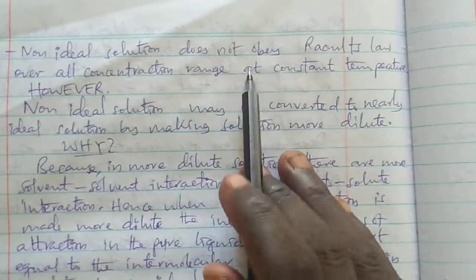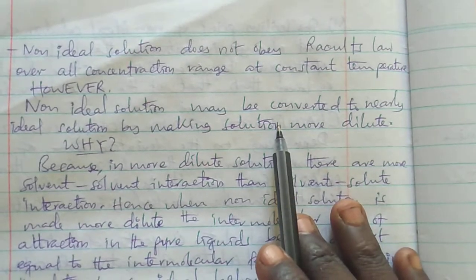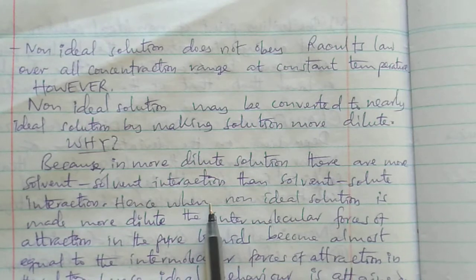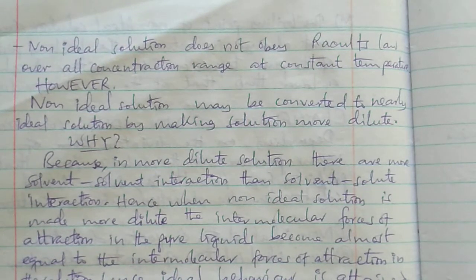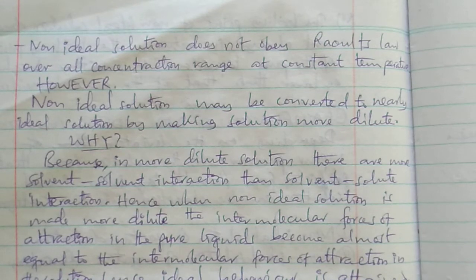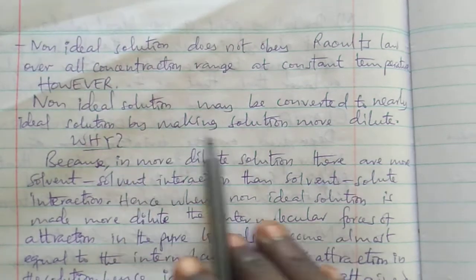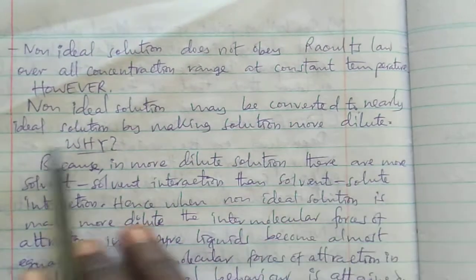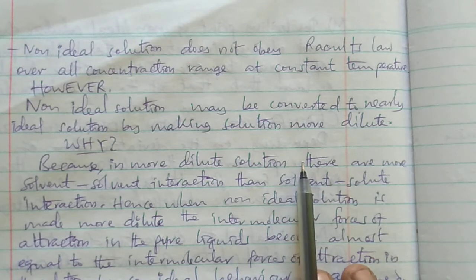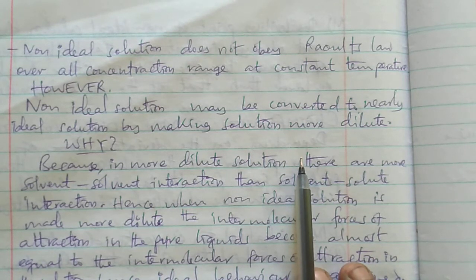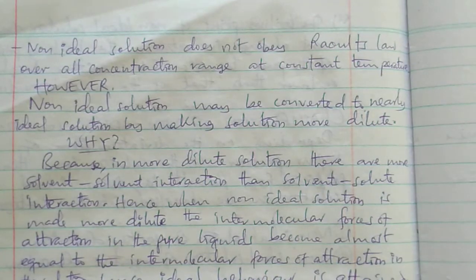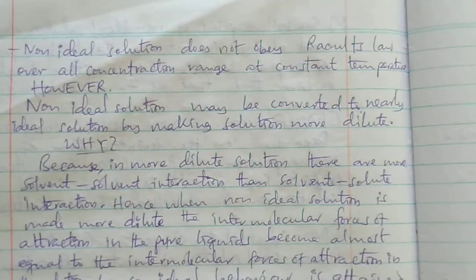So non-ideal solution does not obey Raoult's law over all concentration range at constant temperature. However, non-ideal solution may be converted to nearly ideal solution by making solution more dilute. So ukiongeza maji mengi, solution ikiwa more dilute, inakuwa ni nearly ideal, lakini sio ideal.